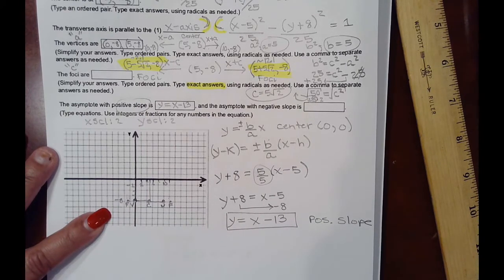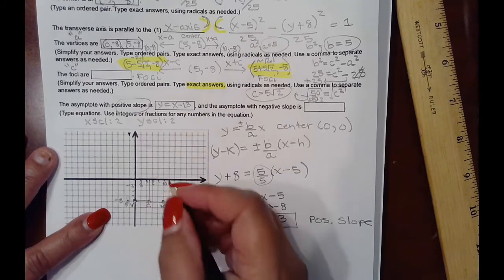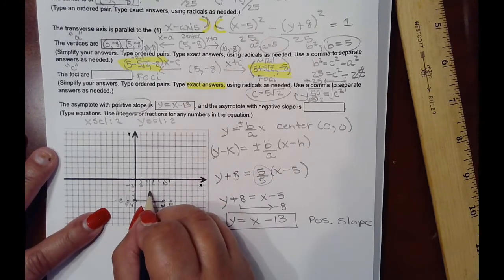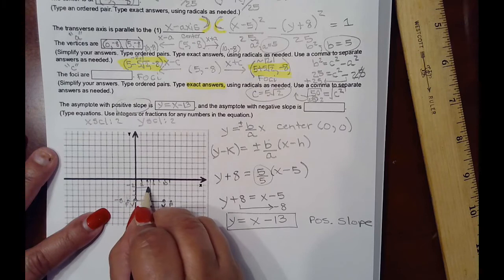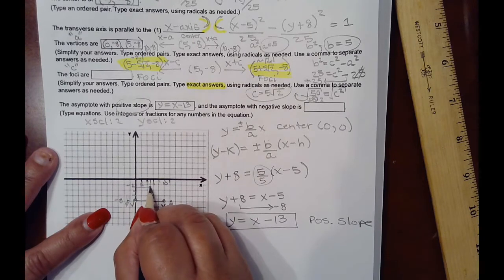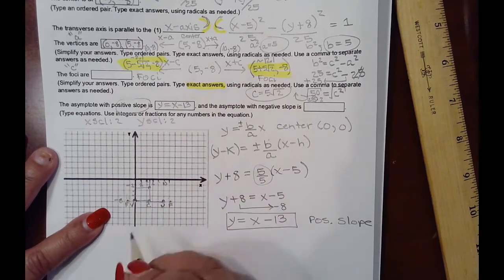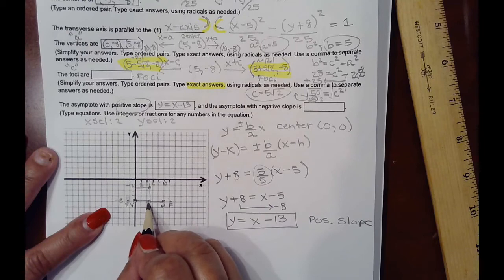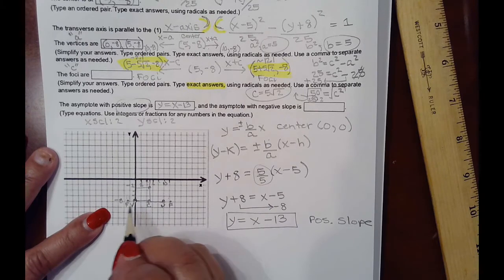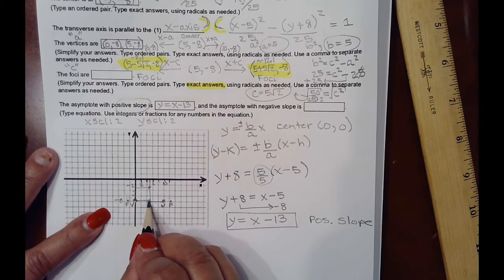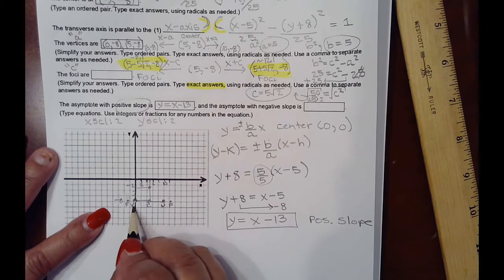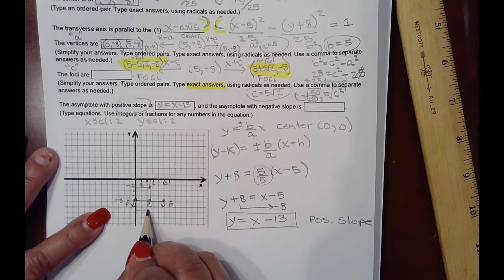So if I wanted to go 5 units up, I would be at -3. So that would be right here, but lined up with the center right there. And if I wanted to go 3 units down, then I would be at -11, because right now at the center I'm down at -8. So this would be -10, and then one more would be -11.